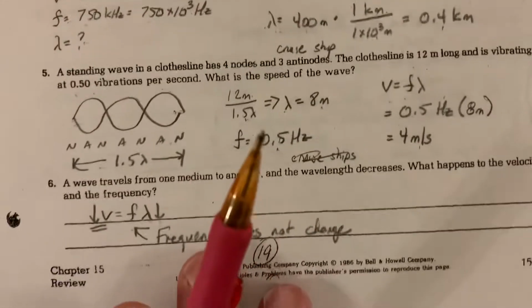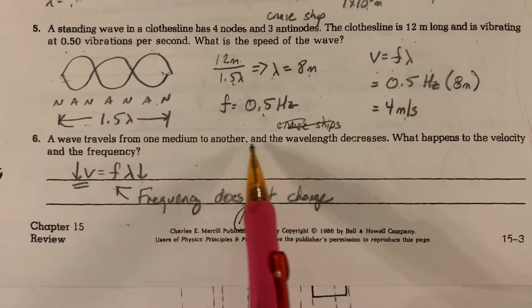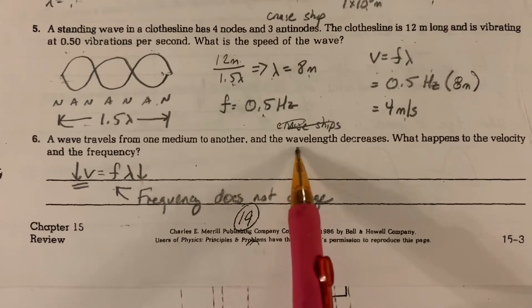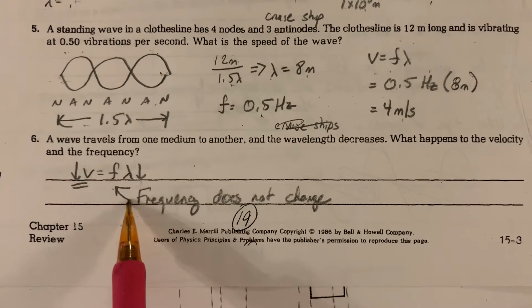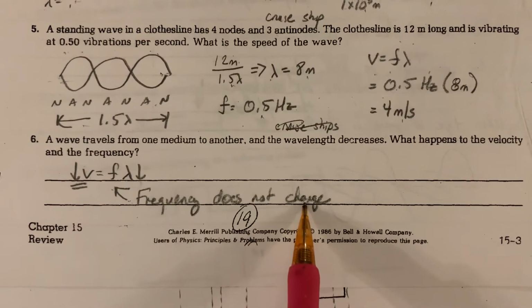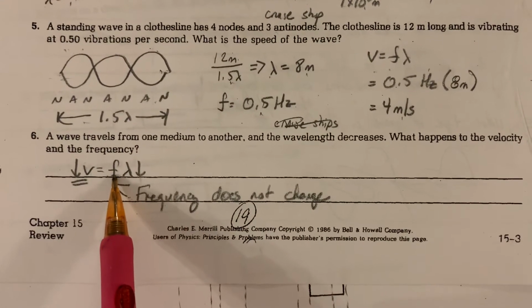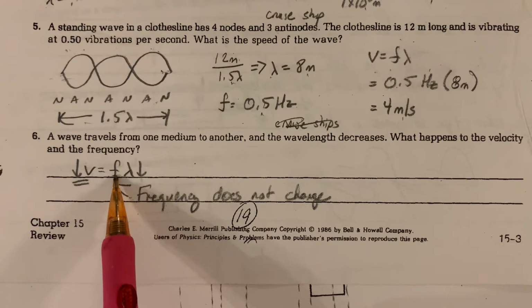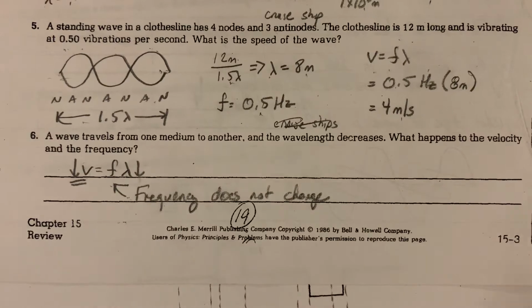And the very last one, a wave travels from one medium to another, and the wavelength decreases. What happens to the velocity and the frequency? Well, we know the frequency doesn't change. So V equals F lambda. Frequency stays the same. No Doppler shift. I make my wavelength shorter, means my velocity goes down.